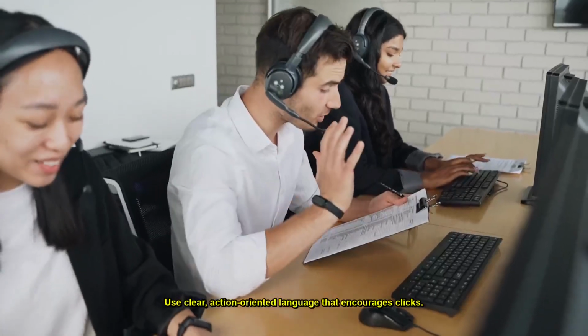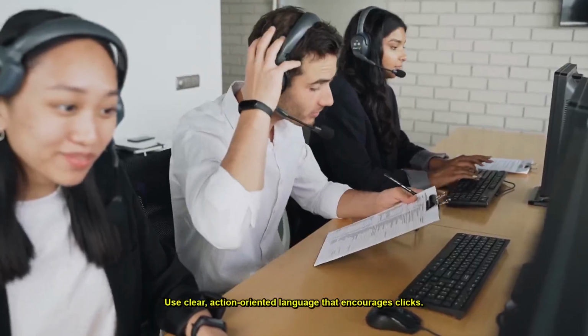Next, review your meta description. Make sure it is concise and summarizes your store in about 160 characters. Use clear, action-oriented language that encourages clicks.